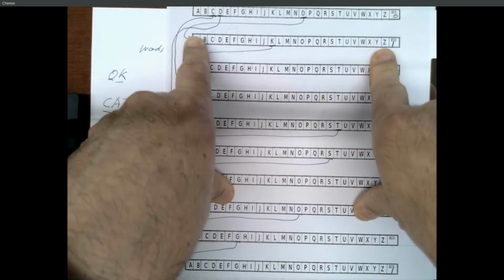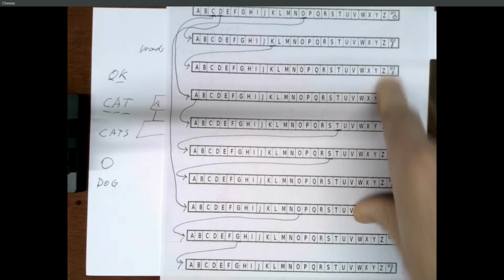But what about space? Space-wise, it's really a space hog. Because every time I put a letter in, I've got 26 of these pointers. These are typically 8 bytes times 26, and then another byte at least for the end of string. So it takes a lot of space.